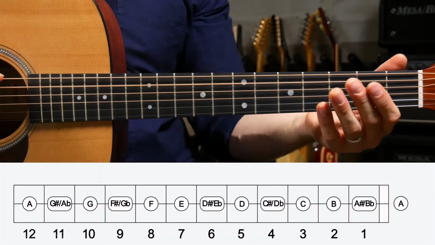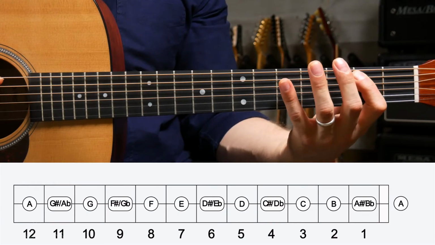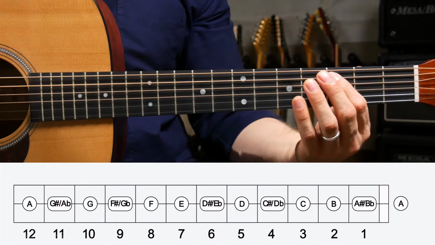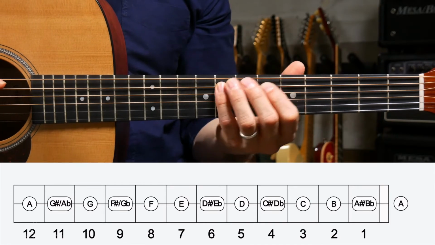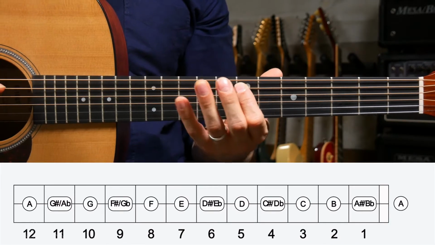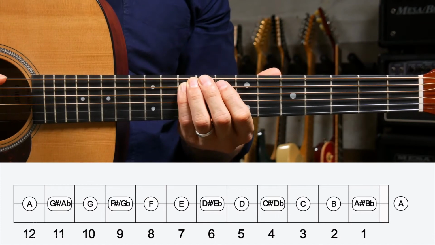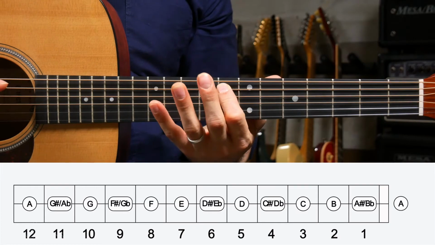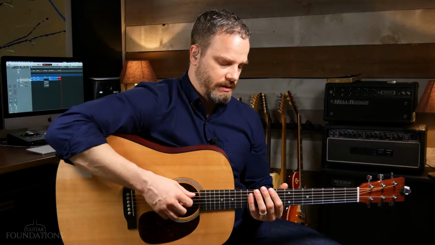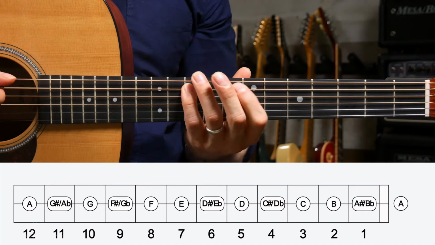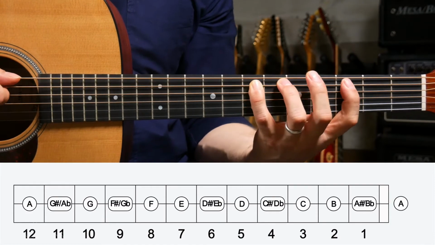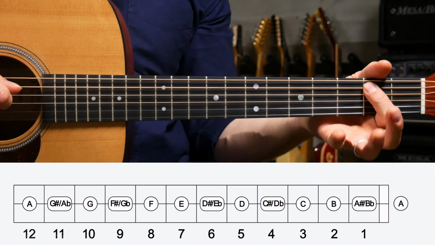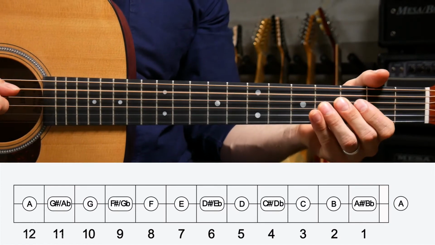So you can go A, skip to C, B, skip to D on the 5th fret, C on the 3rd fret, skip all the way up to E, 7th, back to D, 5th fret, F, 8th, E, 7th, G, 10th, back to that F, and then all the way up to an A. And you can work your way back down: A, F, G, E, F, D, E, C, D, B, C, A.